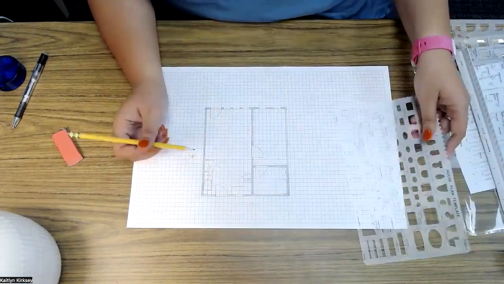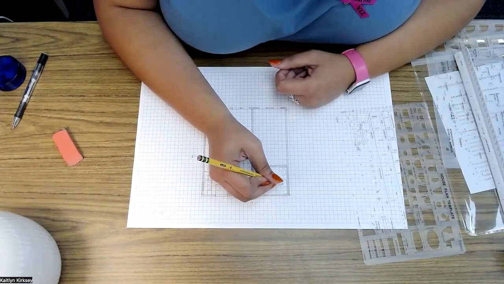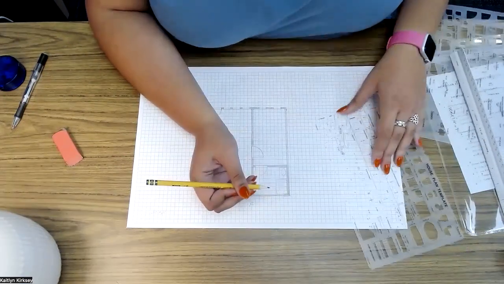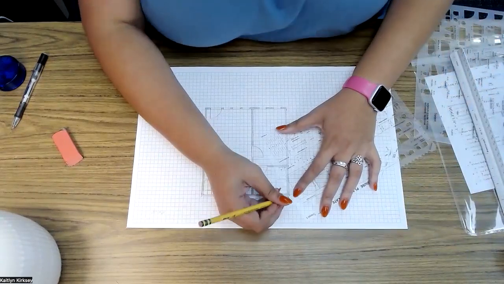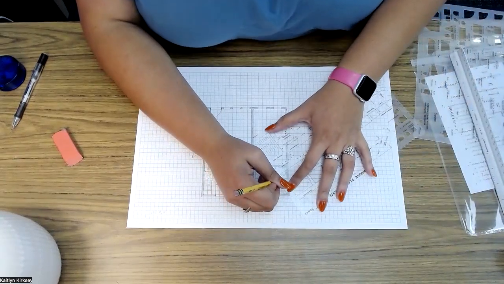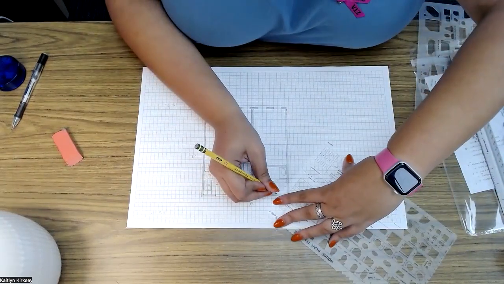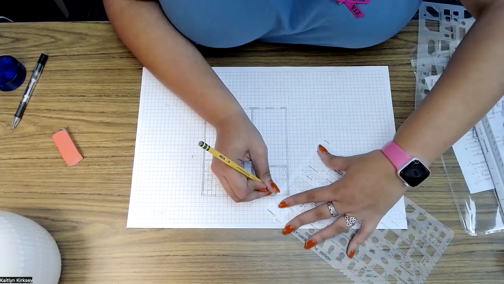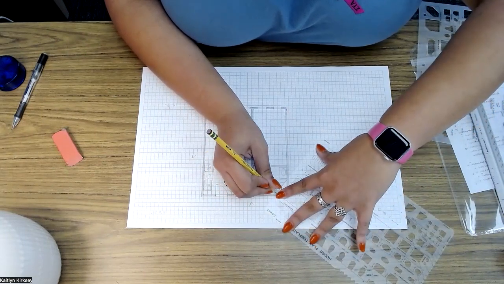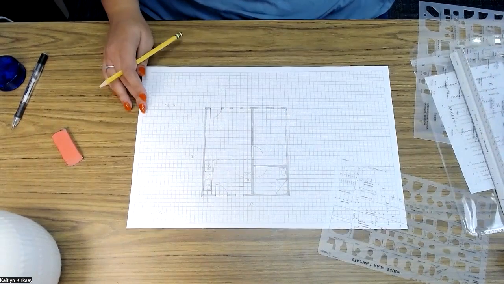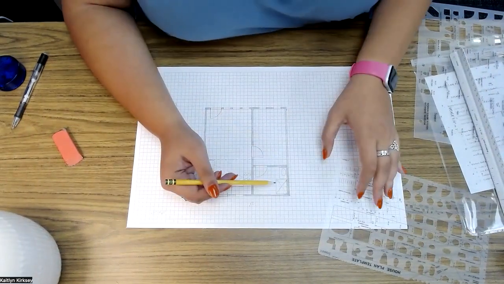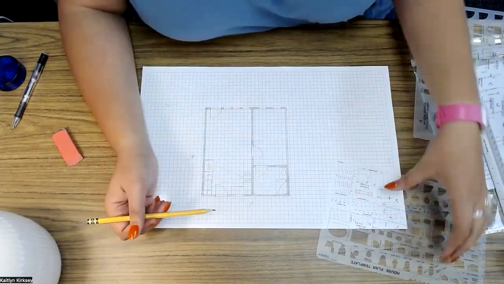Okay, so I want to make sure that I mark my X here for my shower. I'm just going to go ahead and use my straight edge here. Make it easier on me. Okay. And remember, we put the X here so that we identify this random rectangle as a shower. Okay, so I've got my sink, got my shower, and I'm going to put my toilet.